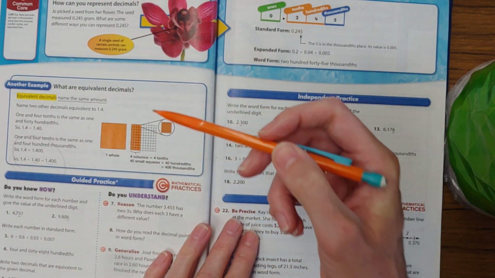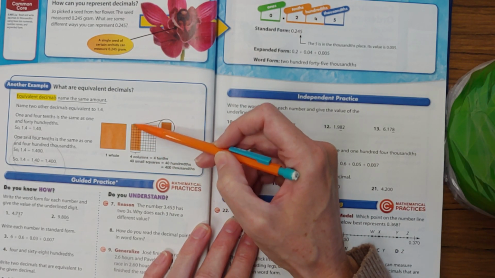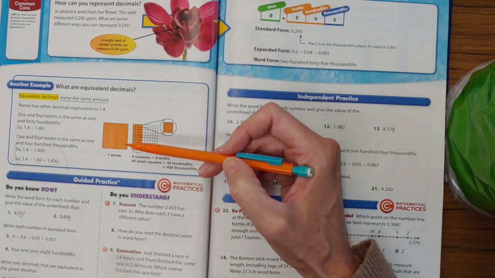Now, here's the thing though. Each row, each column, I guess is the correct word, each column up and down, sorry, let me get a drink of water.